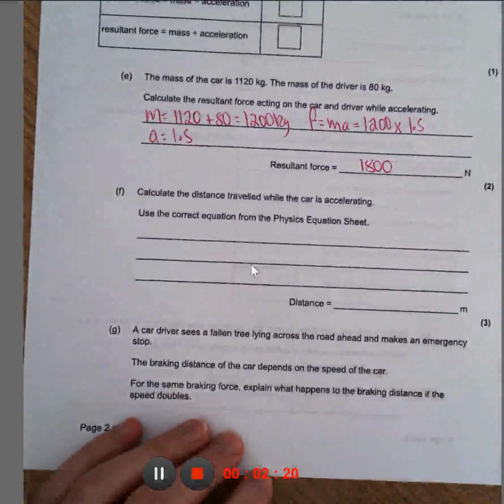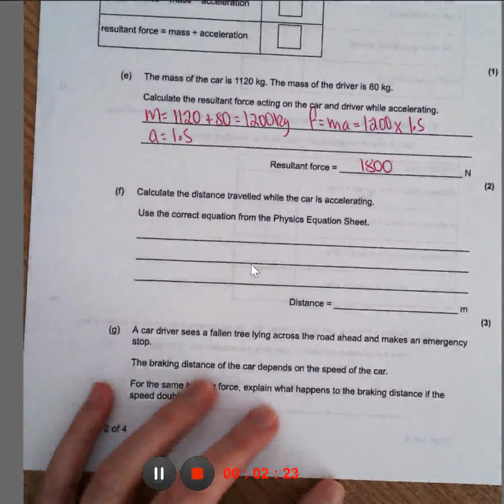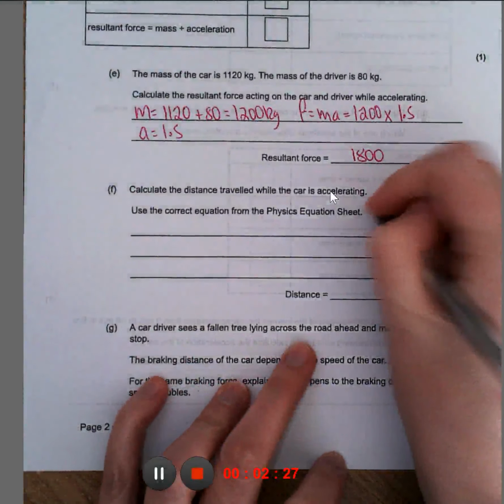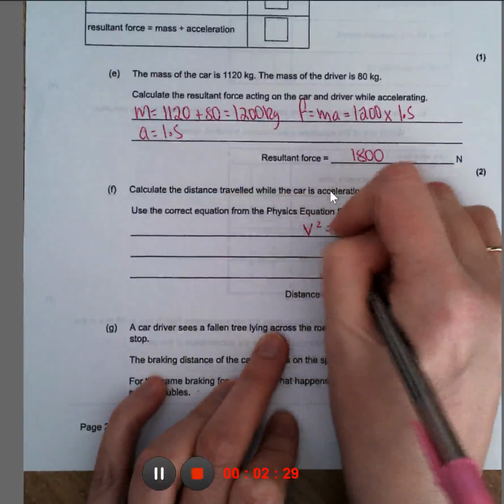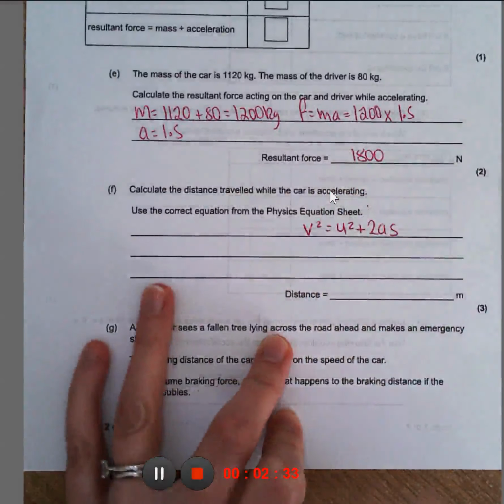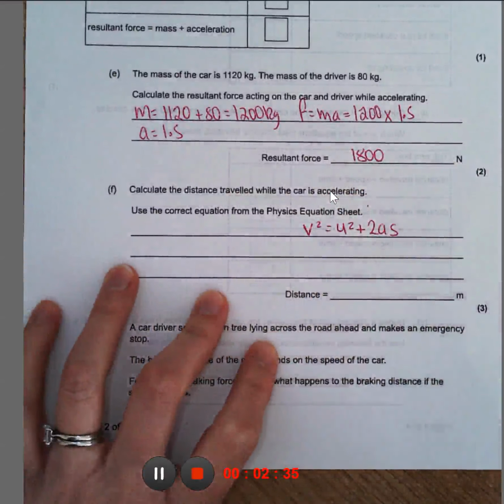And it says calculate the distance the car has travelled while it's accelerating. Use the equation from the physics equation sheet. So we're going to use v squared equals u squared plus 2as. So let's substitute in the values that we know.